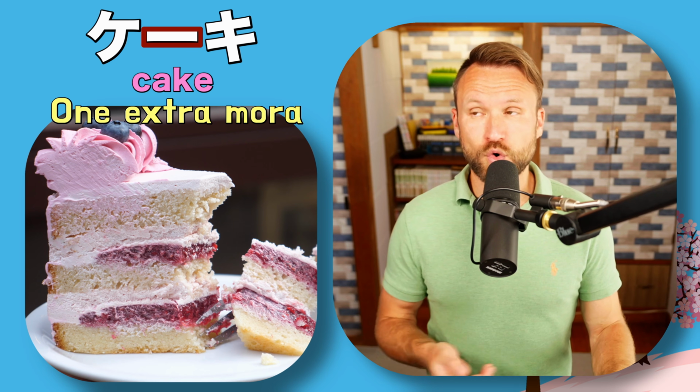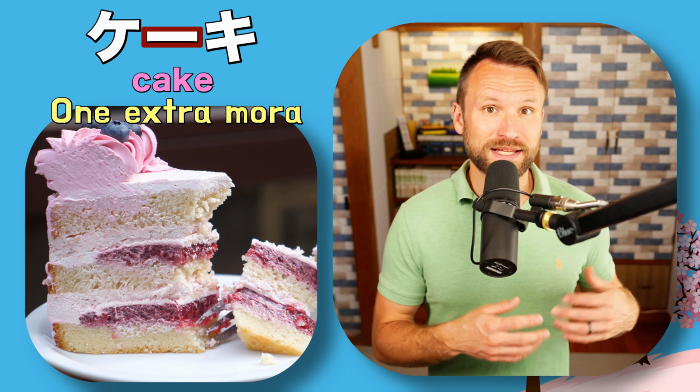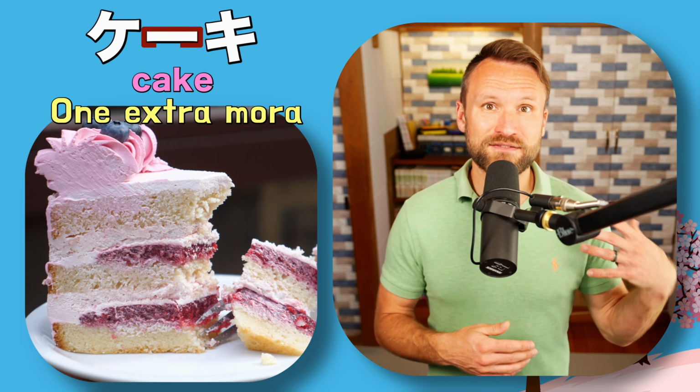Speaking of cake, the word for cake in Japanese is a great chance for us to introduce a new concept. See this long dash? When used with katakana, this indicates that the vowel sound before it should be extended for one extra beat, or mora. The vowel sound in ke is e, so this would sound like ke, extending the e vowel sound.